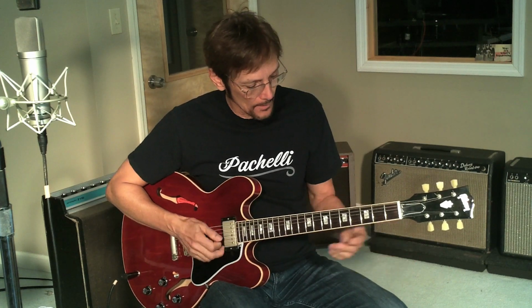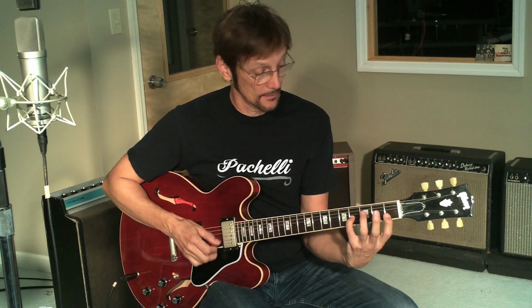A half step is the shortest interval. A half step away is like from B to C. That's a half step. And a whole step would be from B to C sharp. So let's go back to half steps. If we take a B and a C, we could get those on the 4th fret of the 3rd string, that would be the B, and the 1st fret of the 2nd string would be C. Now those two notes, when you just play them like that, it's pretty dissonant, right?